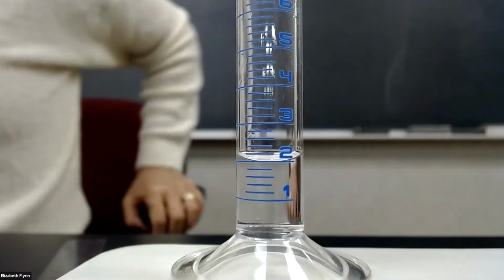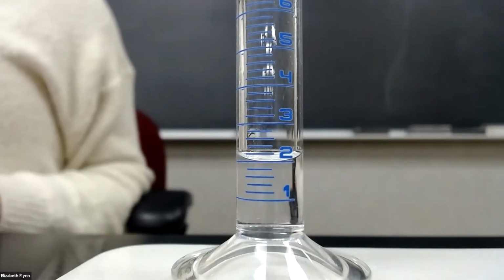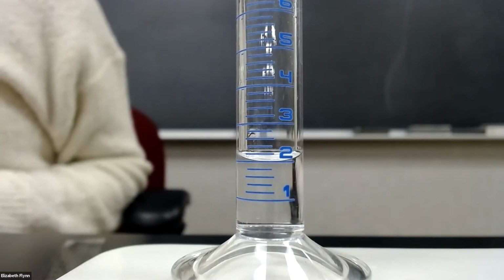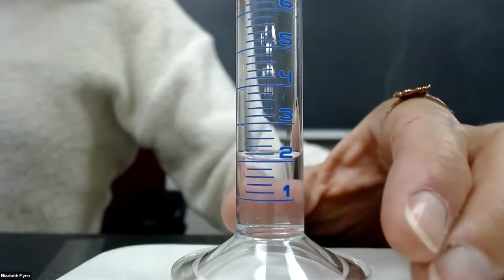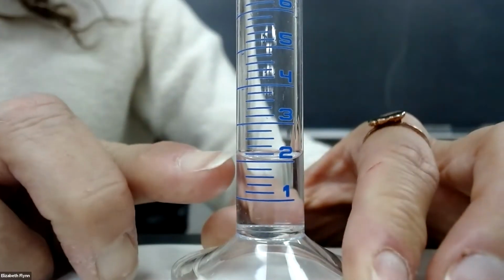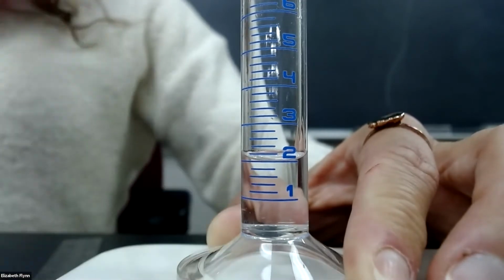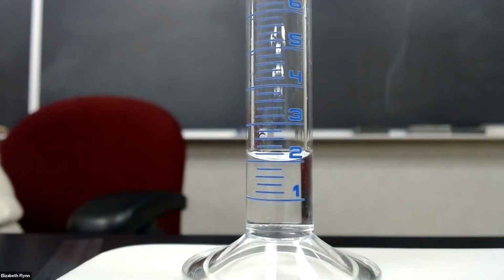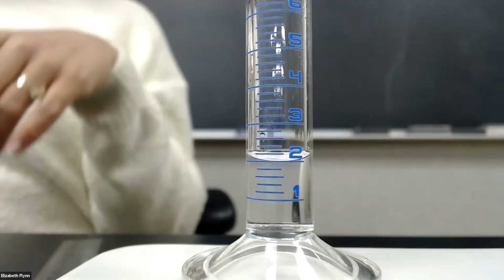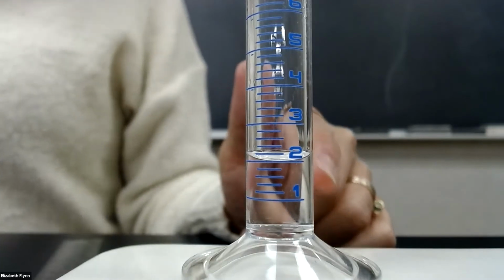Okay, so here we are, my 10 milliliter graduated cylinder. And what do we report this volume as? Right, exactly. 2.0, right? Now, the bottom of the meniscus is exactly on the line, right? So we report that as 2.0 milliliters. So these 10 milliliter graduated cylinders that you have in your lab kit can be measured to the 10th of a milliliter.